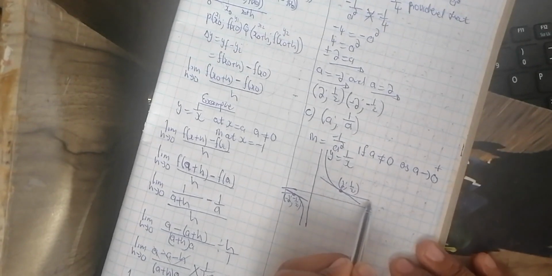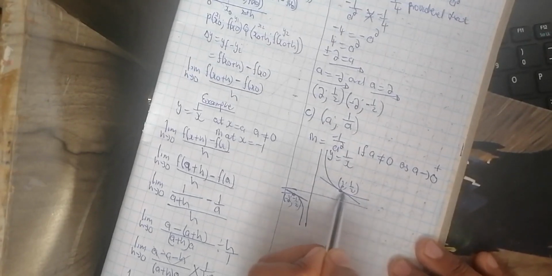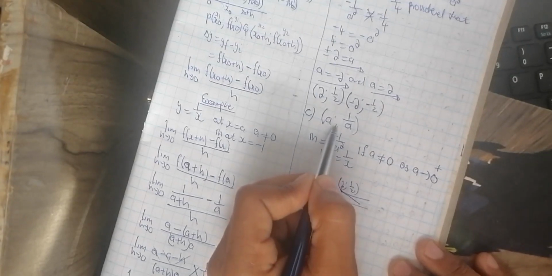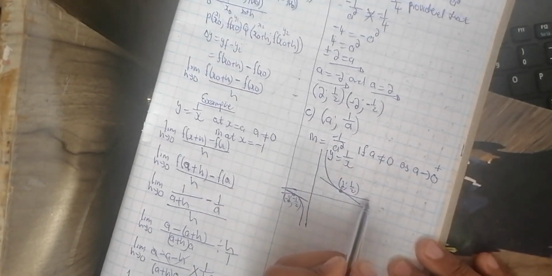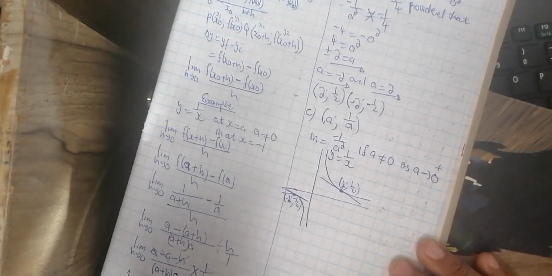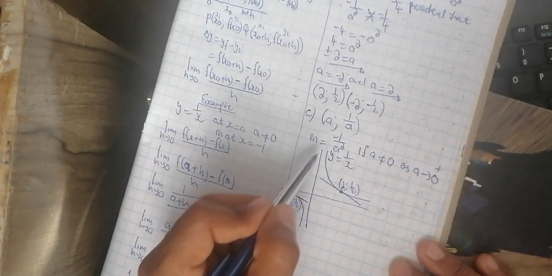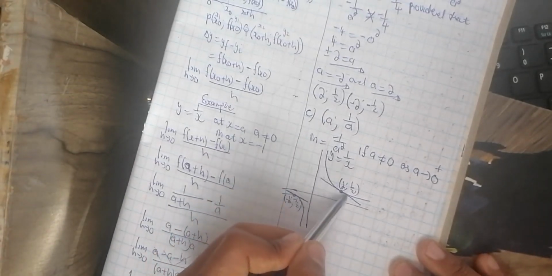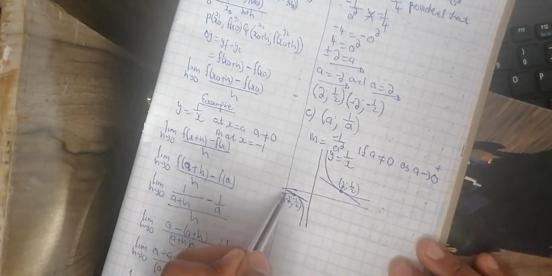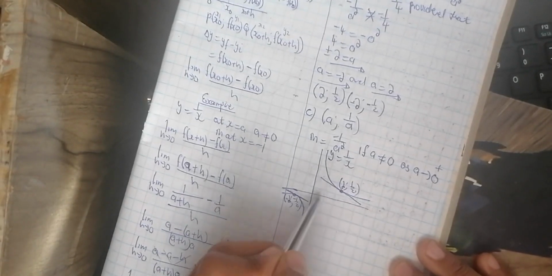As I am moving away from the origin, can we see what is happening here?